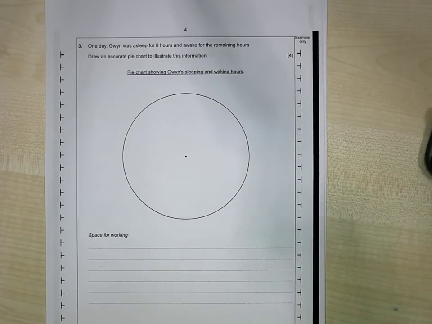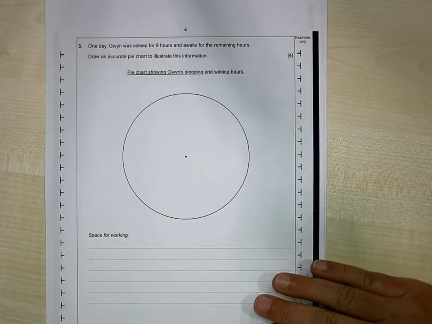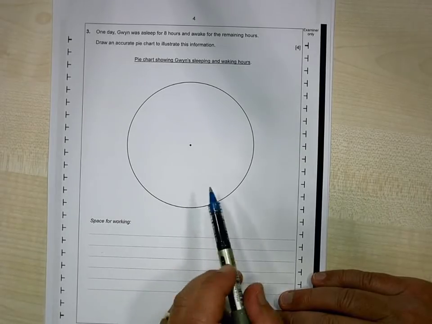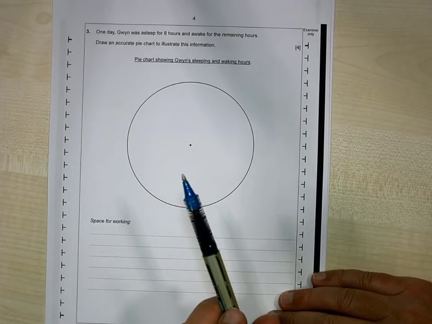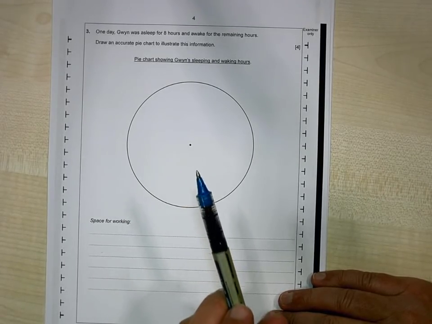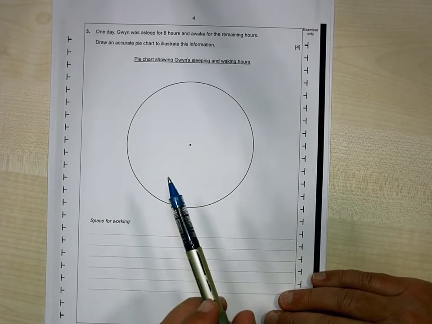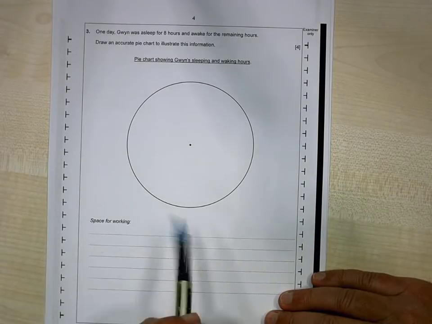One day, Gwyn was asleep for 8 hours and awake for the remaining 8 hours. Draw an accurate pie chart to illustrate this information. What surprised me when I marked this, when you did it in class as a test, was some people couldn't decide whether there were 12 hours or 24 hours in a day. Okay, a day is 24 hours.